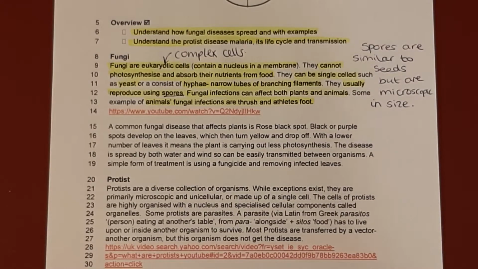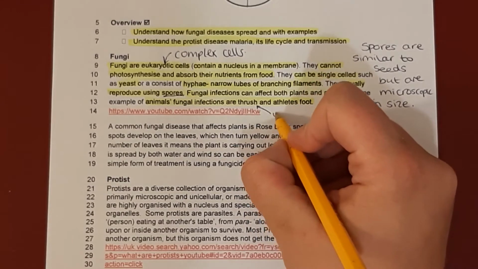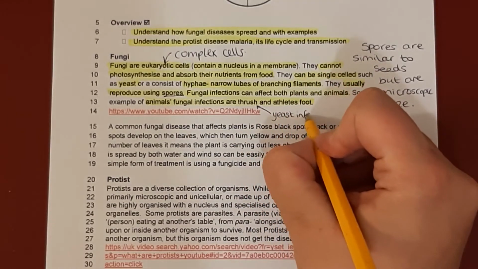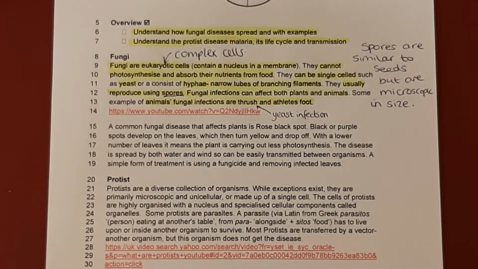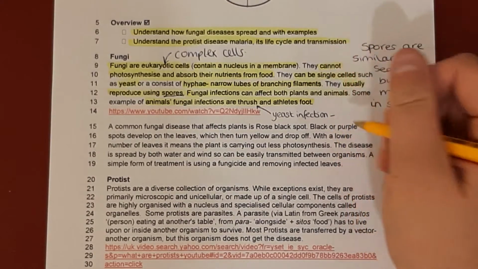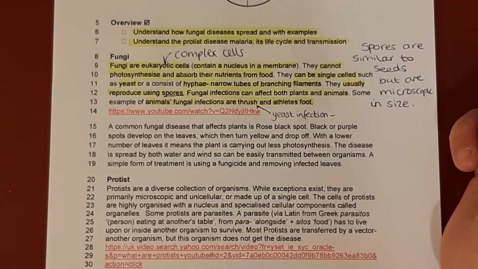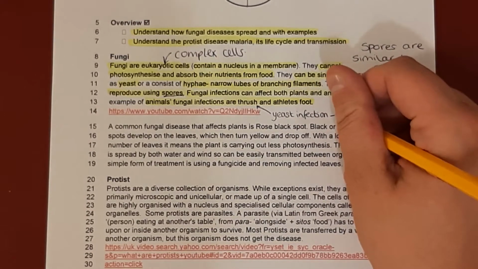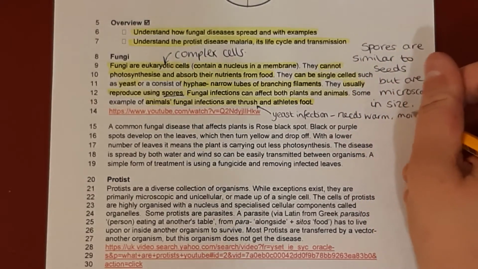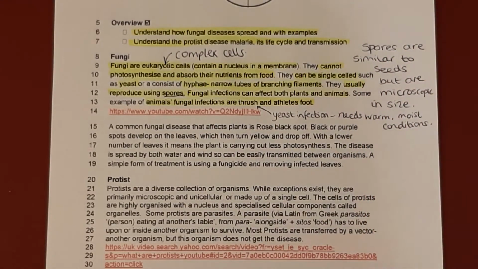Okay, so these infections that we talked about, thrush and athlete's foot. So thrush is a yeast infection. And that's just a fungus that exists naturally in the body. And so thrush tends to grow in warm, moist conditions. In fact, to be honest, most funguses grow easily in warm, moist conditions. And athlete's foot is another fungus called the tinea fungus, and that grows on the feet.